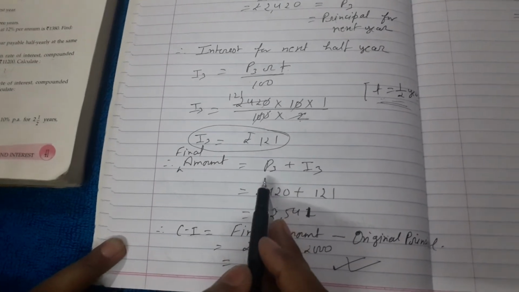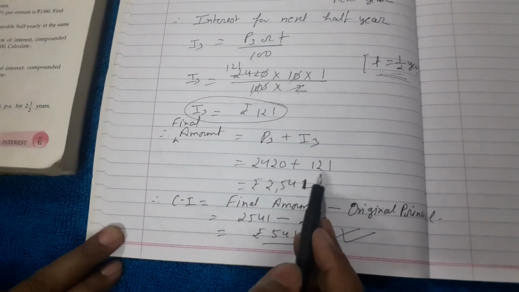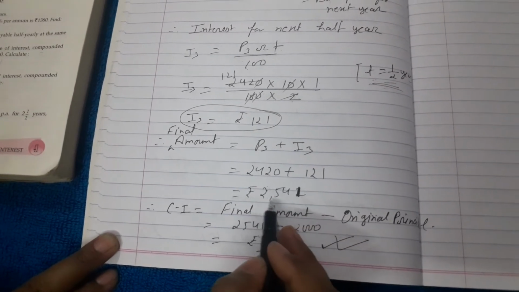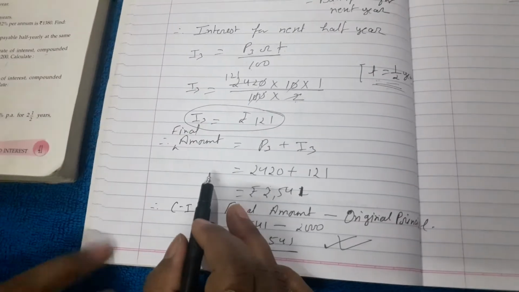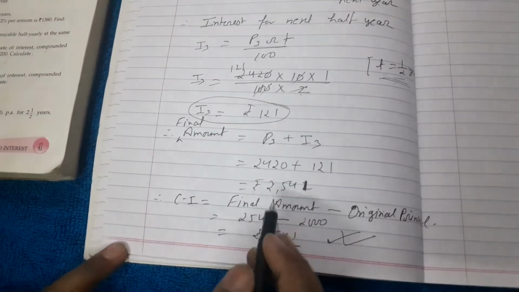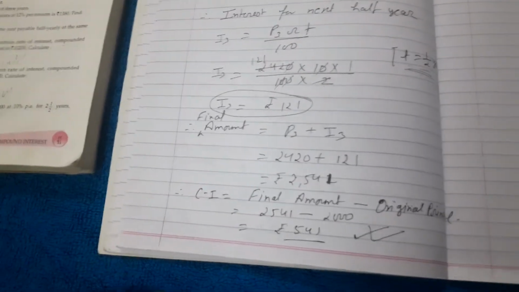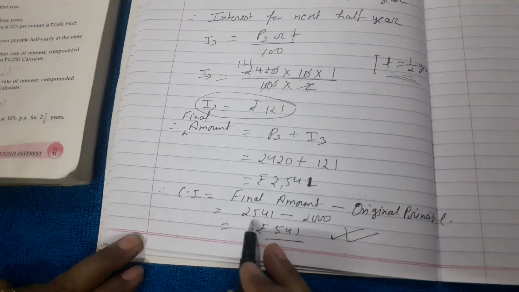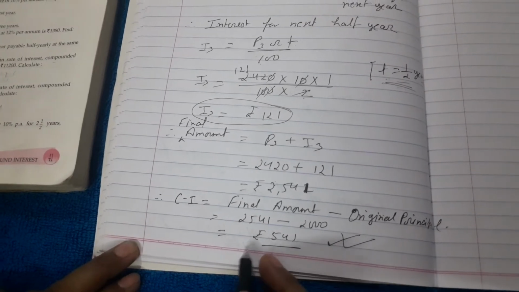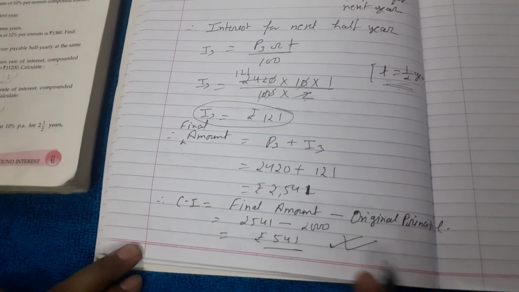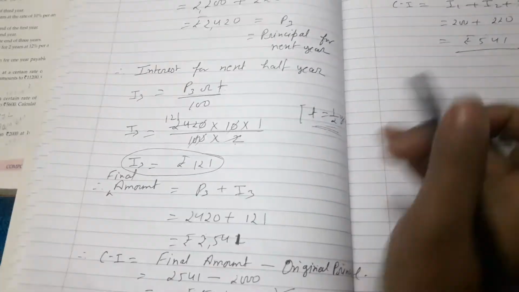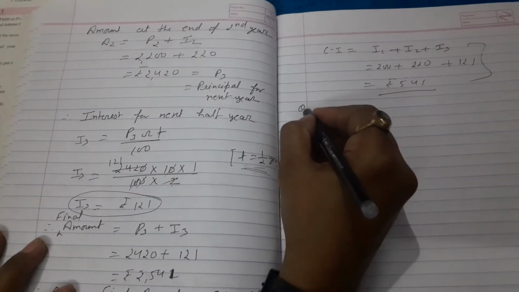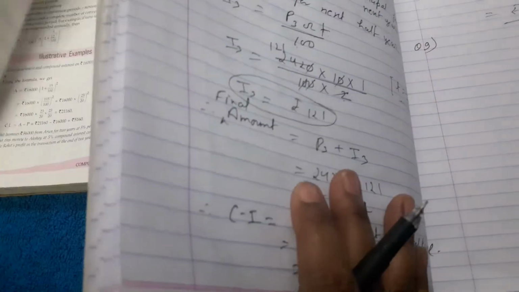Our question was the final amount. We need to find out the final amount. So this is 2420, P3, plus I3, so 2541 is the final amount. And what is compound interest? Compound interest is final amount minus original principal, that is 2541 minus 2000, that is rupees 541. And as I explained in this video, we can cross check our compound interest in this way also. Now we are going to start question number 9. See what is given in question number 9.